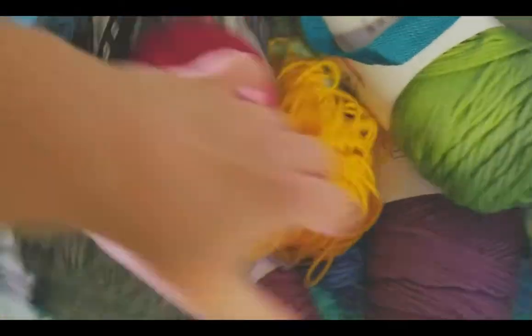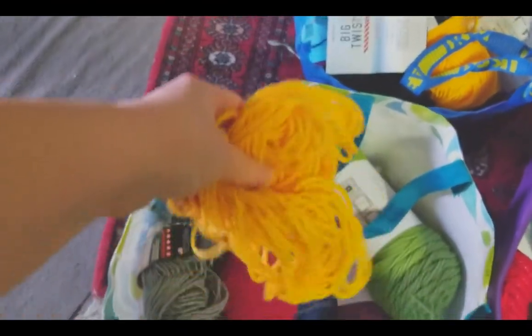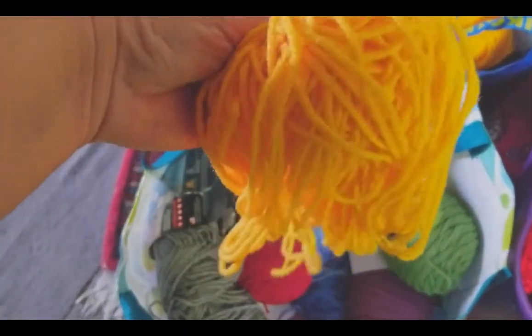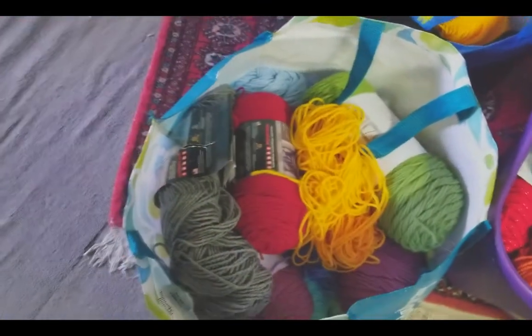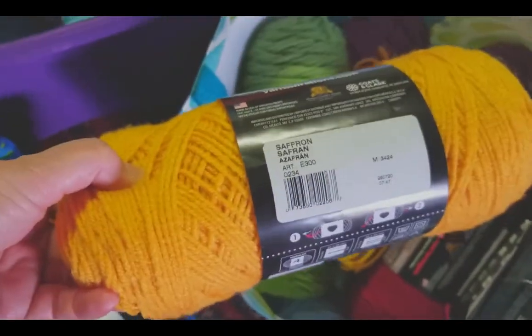I got all this stuff in here, some random stuff. I have some weird random little skeins that don't have the label. I happen to know this is Red Heart Super Saver. I believe it's Marigold, maybe. Could be Safflower. I have some more of them. And again, just more. Oh yeah, it's this one. It's Saffron. That was close.